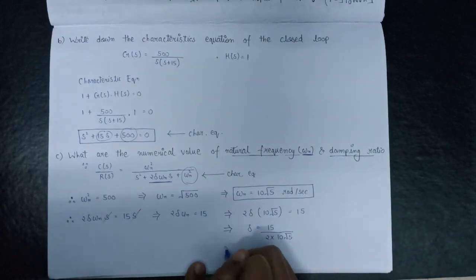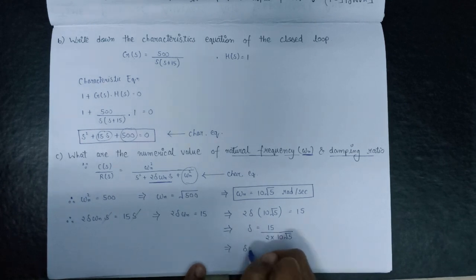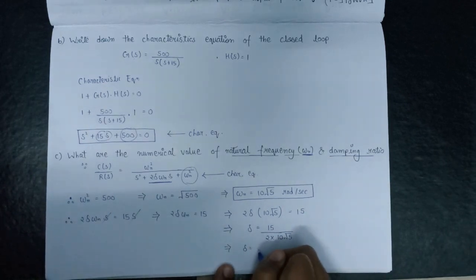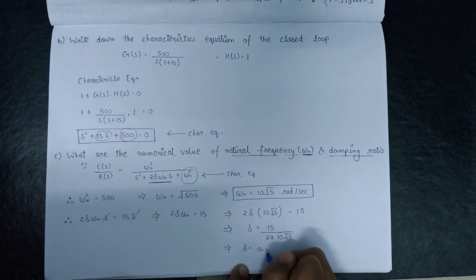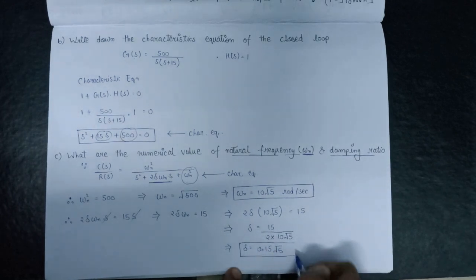On evaluating, we get delta equals 0.15 root 5. So this is the damping ratio.